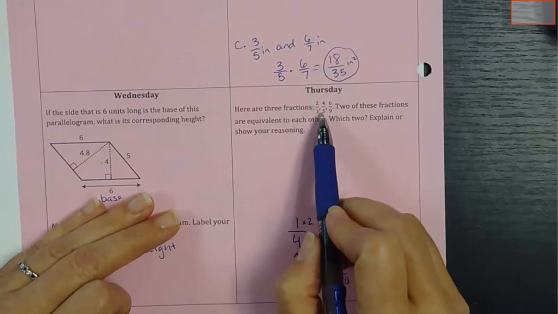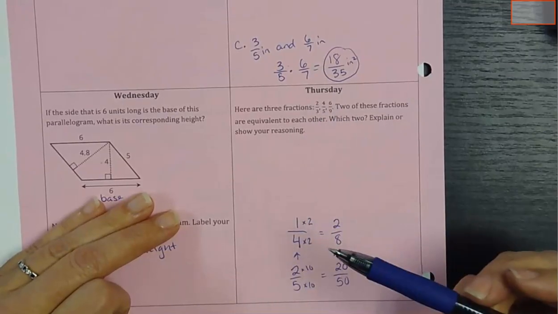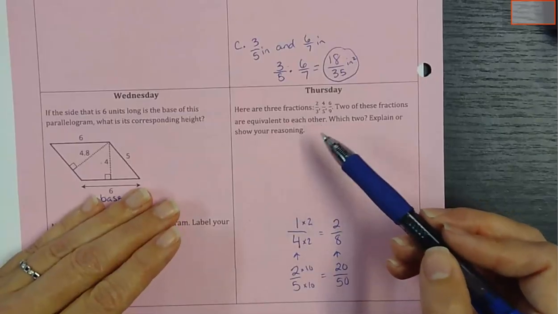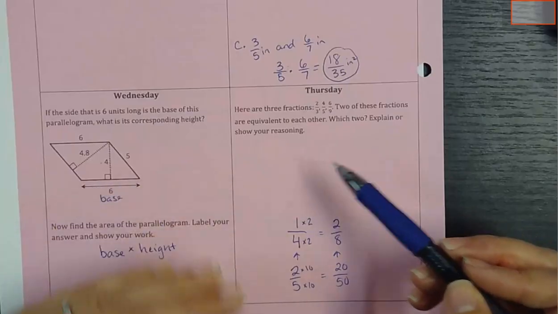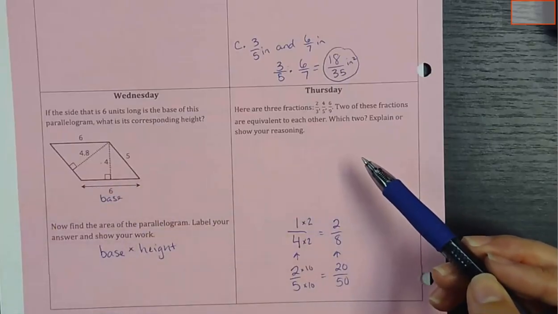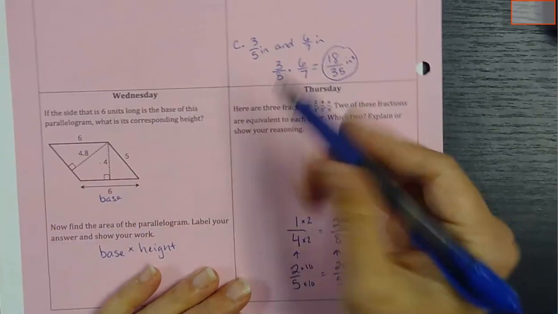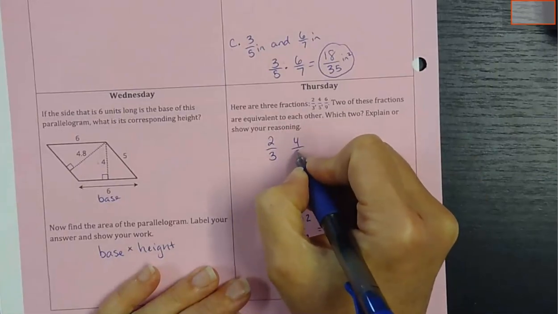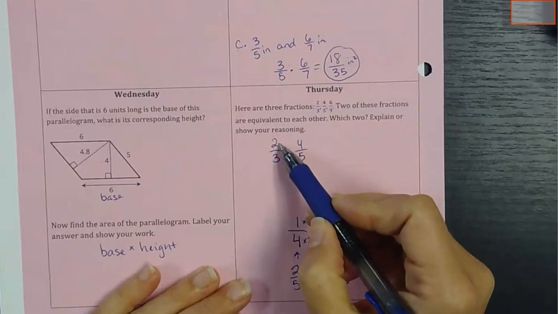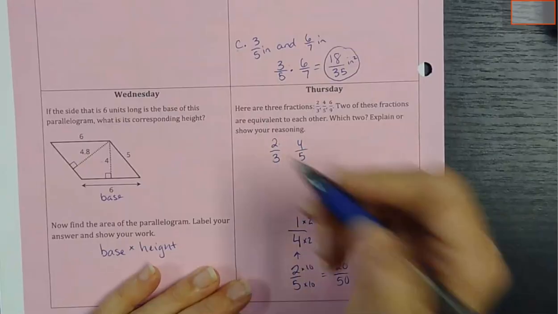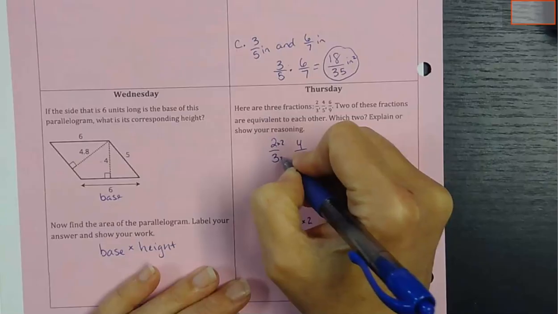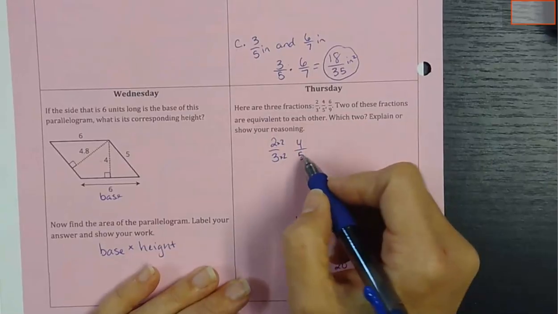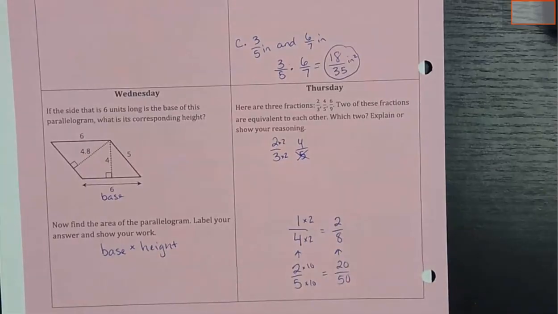So when I'm looking at these three fractions, I need to figure out which of these fractions could I multiply by the same number and get to one of the other fractions. So for example, 2/3 and 4/5. What would you have to multiply 2 times to get to 4? Times 2, right? Times 2. But does this equal? Nope. So those two definitely aren't equivalent.